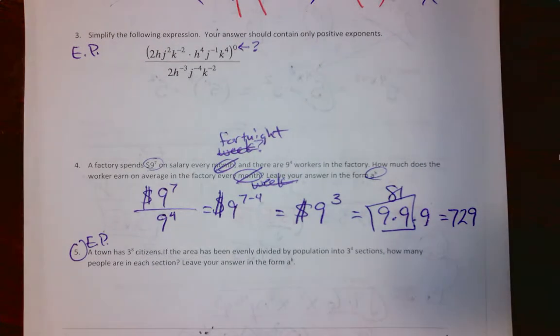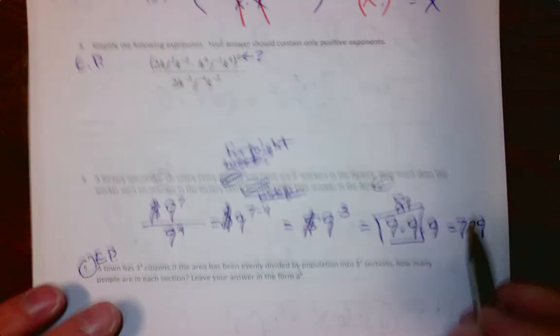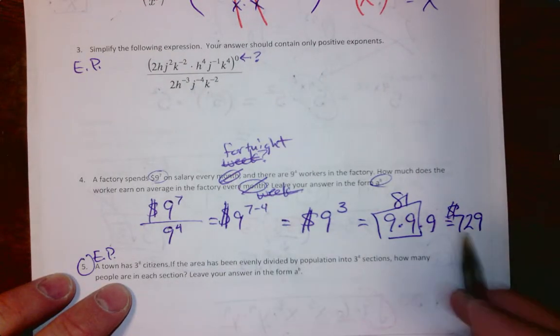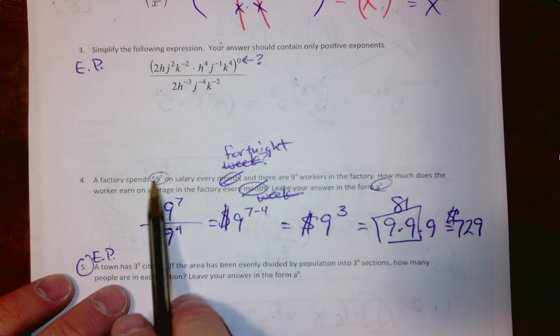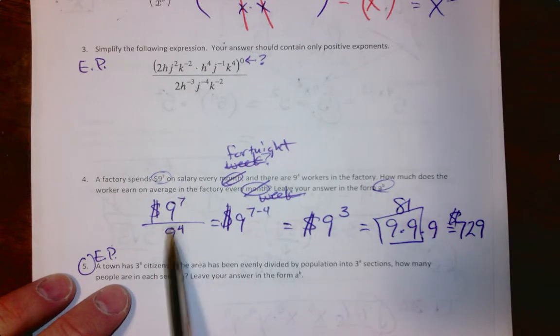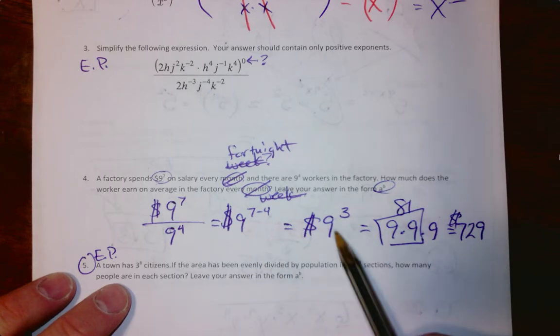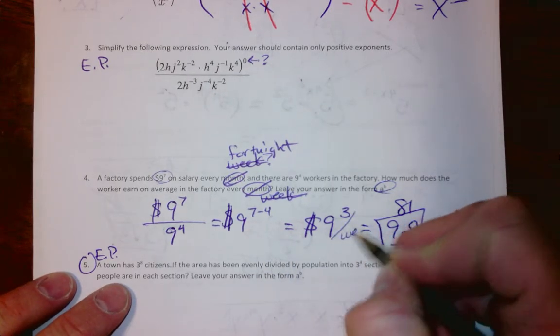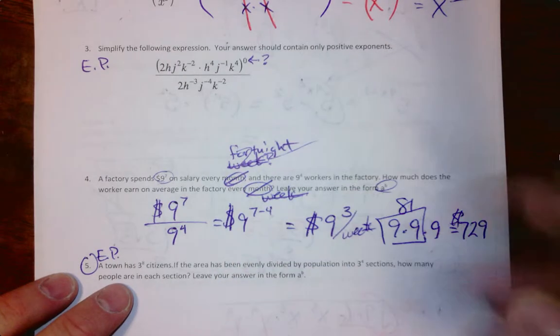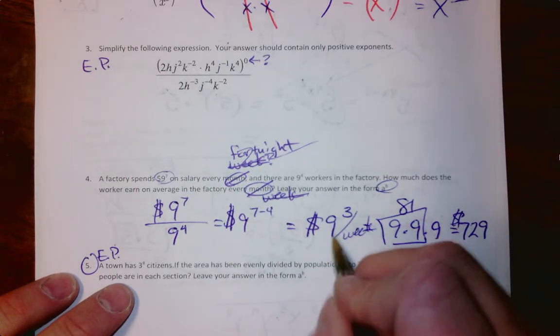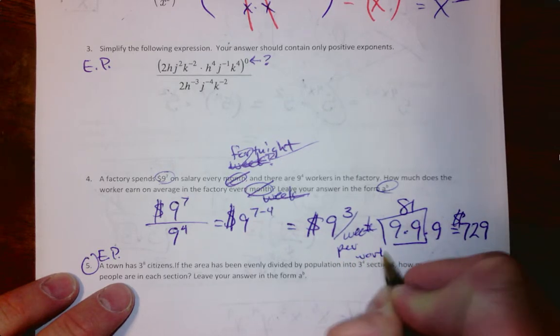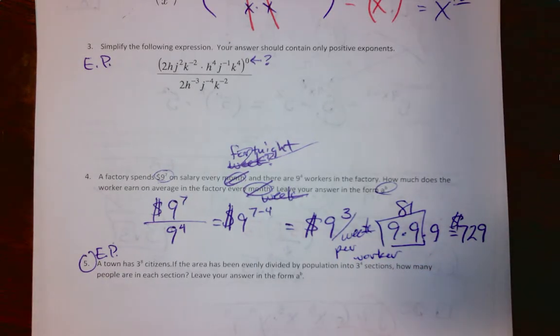All right, not a lot. Maybe this should be what you earn a week. But the point is, this is how we would do the mathematics to answer the question. We would write out the total dollar amount, the total number of factory workers. We would subtract the exponents because of the design of the problem. And we're left with 9 to the third dollars per week. Let's stick with week. Per week. And it's per worker. Like every worker makes $729 a week. Okay, please do exercise 5.